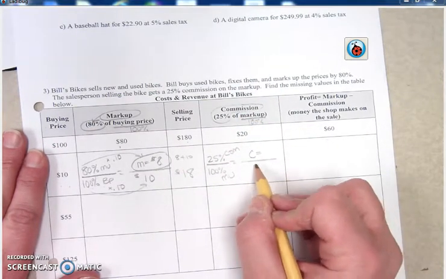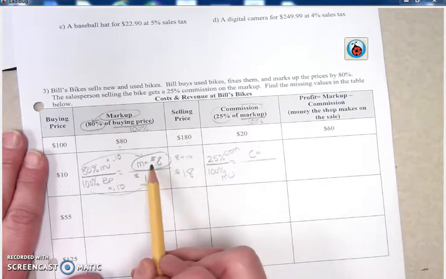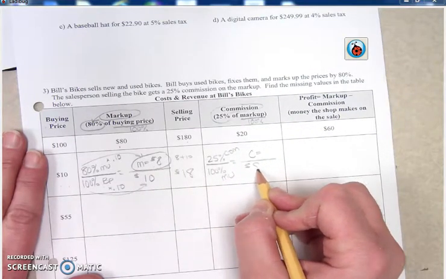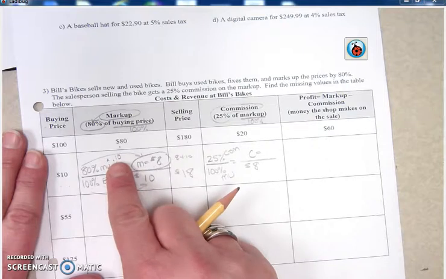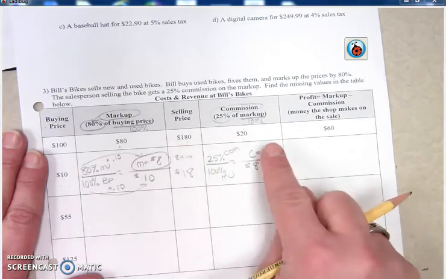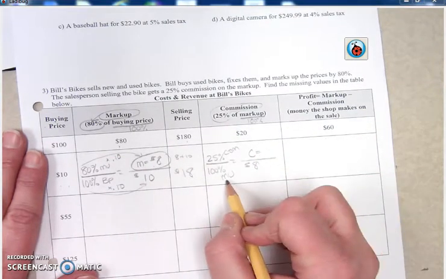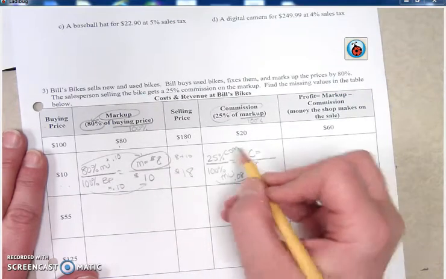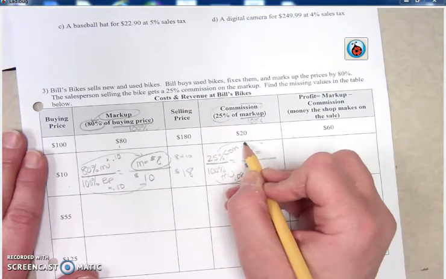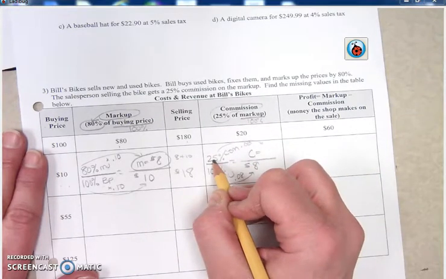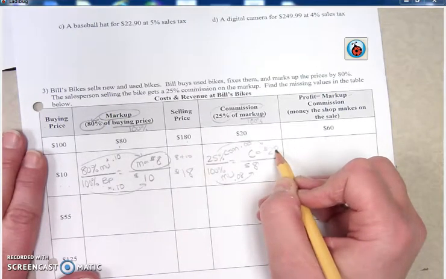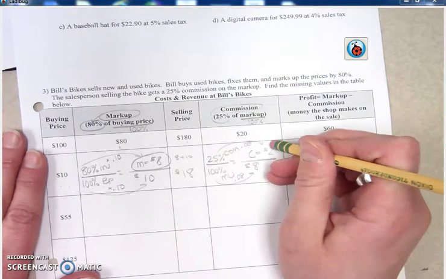So where can I find the markup? I actually found that. I already did that. I solved that problem over here. That was $8. So that goes down here. So I have to solve the markup row or column in order to find the commission column. So now I draw my arrows and I get my scale factor is 0.08. I'm going to multiply by 0.08. 25 times 0.08 is $2. Okay. So the commission is $2.